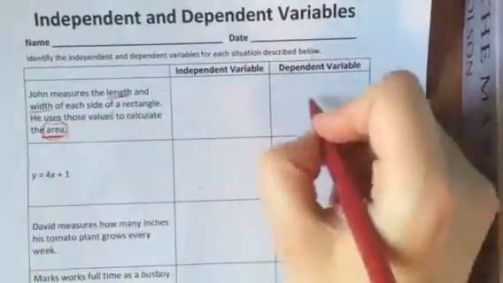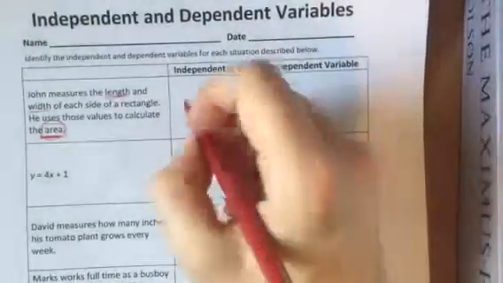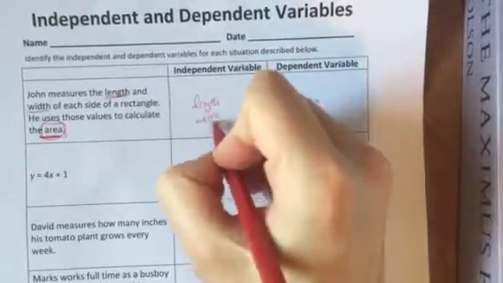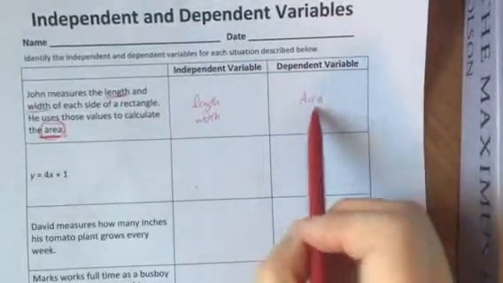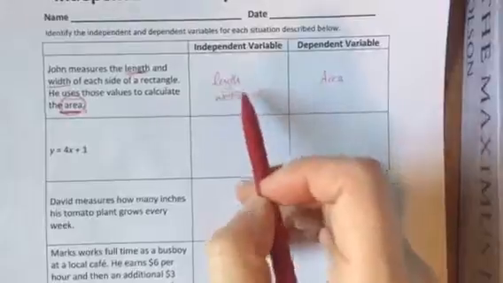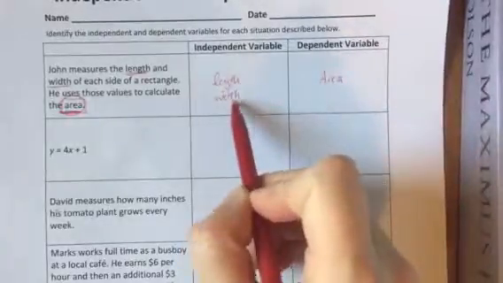We've got area is definitely the dependent. And what area depends on is the length and the width. So in this case, we've got area being dependent on two different things that are changing. And those are the independent. Another way to say that is length and width determine the area.